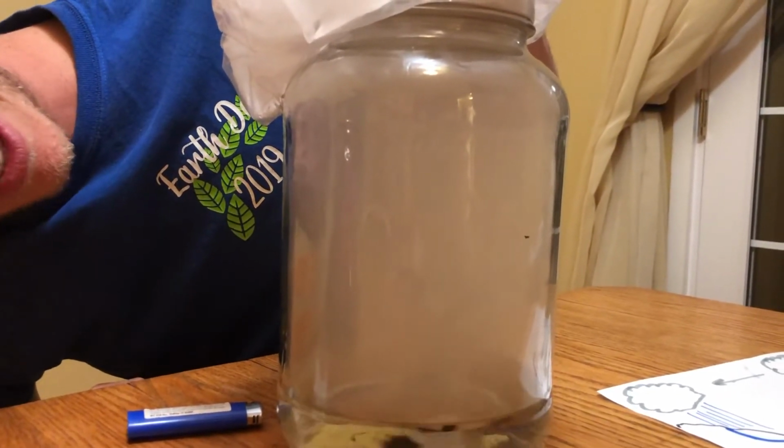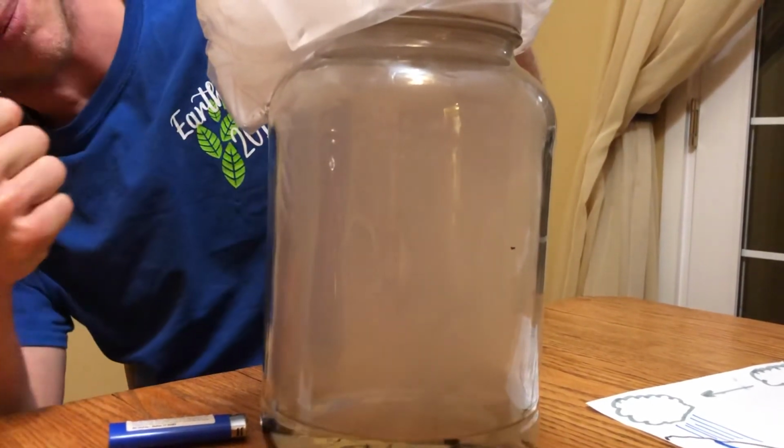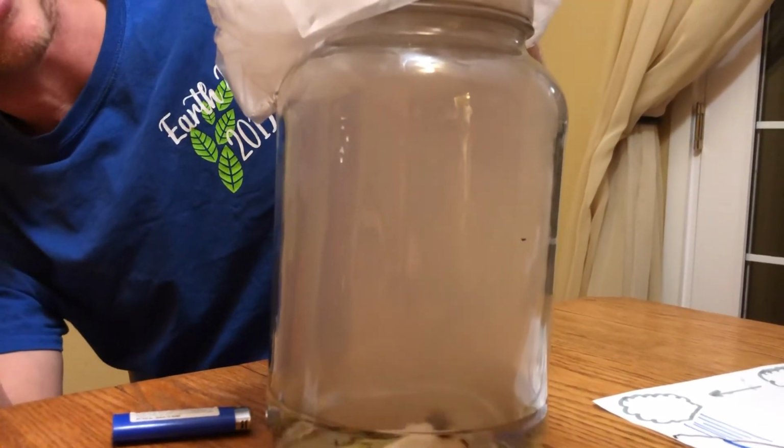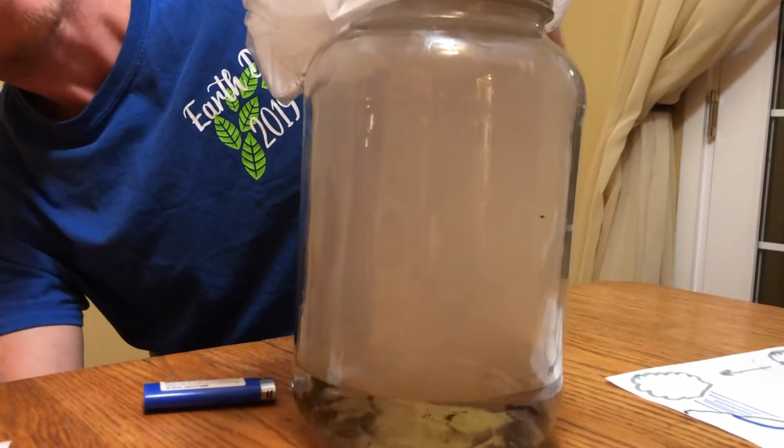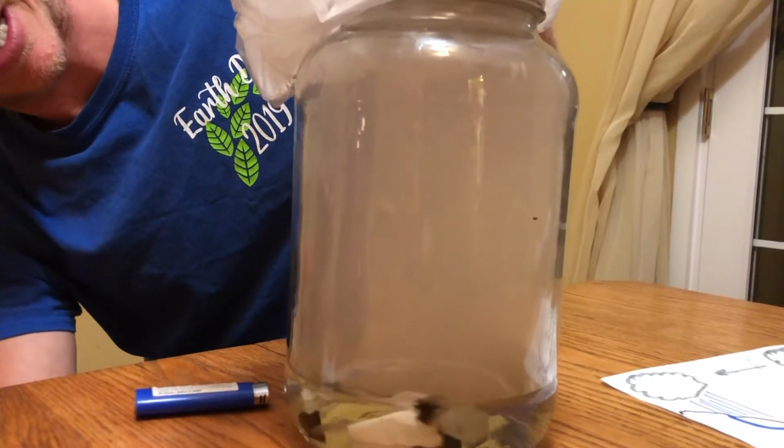So this just demonstrates the two things that we need. We need to reduce the temperature of our air, and there need to be aerosols, little tiny particles in the air for that water vapor to condense on.